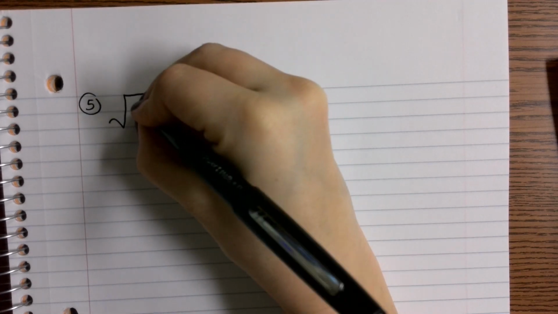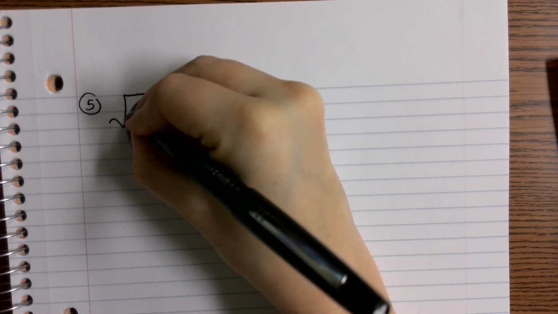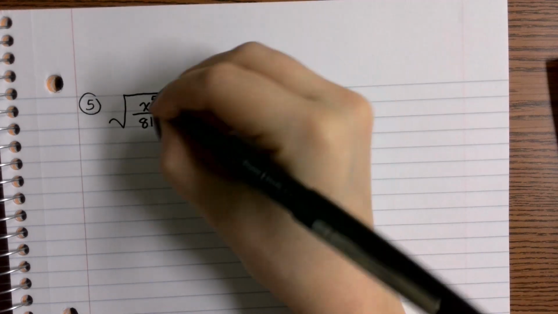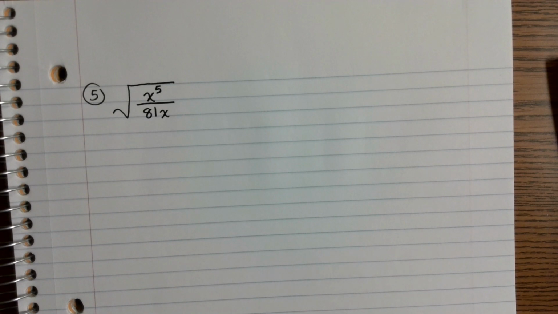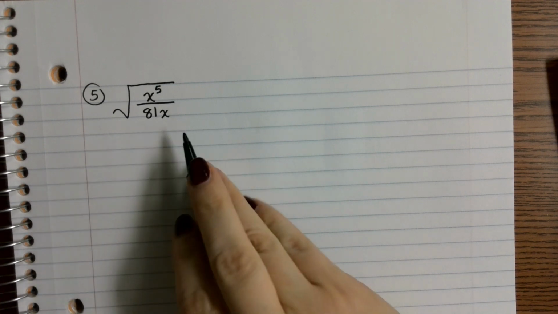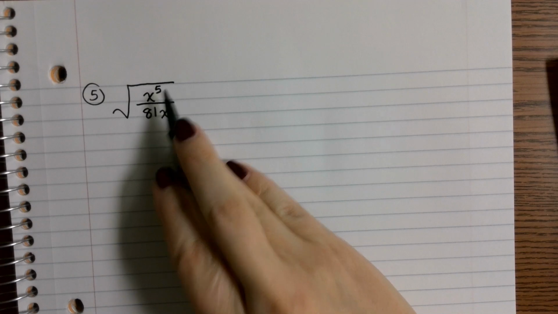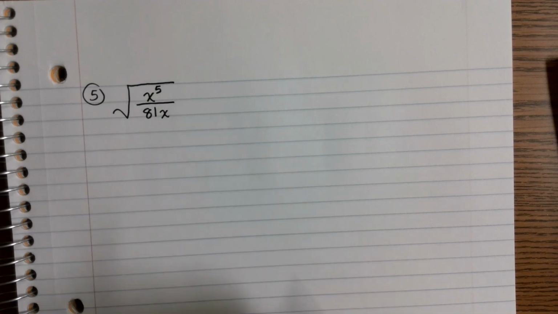It's the same idea that you want to check to see, is the denominator a perfect square? If it's not a perfect square, can you simplify? And then I'll get to that third question. Well, what if you simplify and it still is not a perfect square? That's when we get into rationalizing the denominators, okay? So here, we have the square root of x to the 5th over 81x.